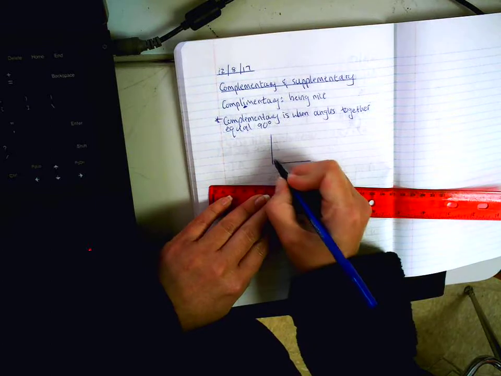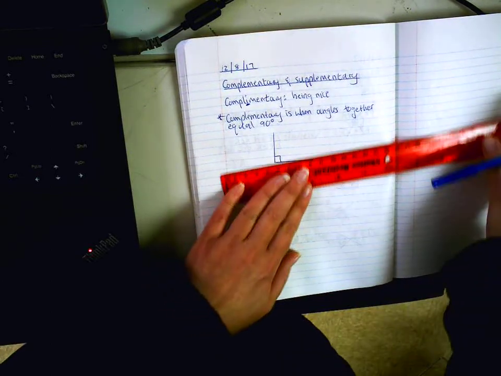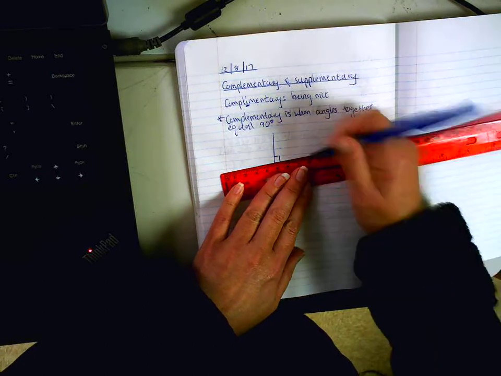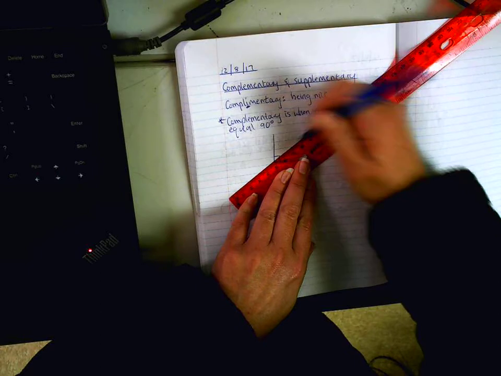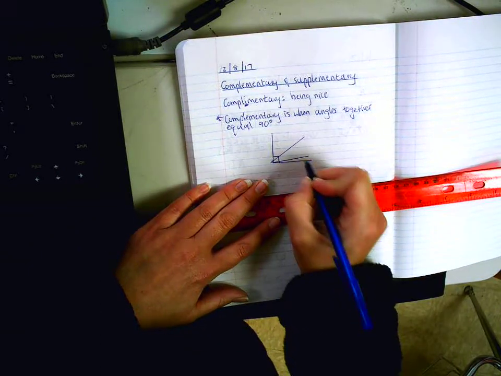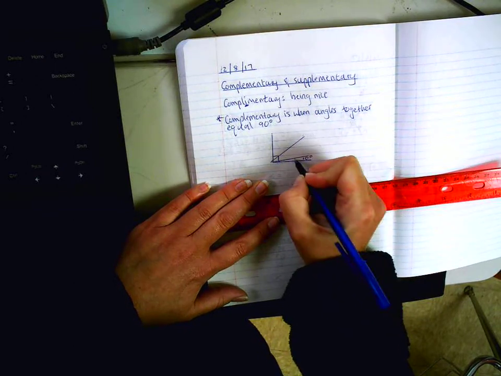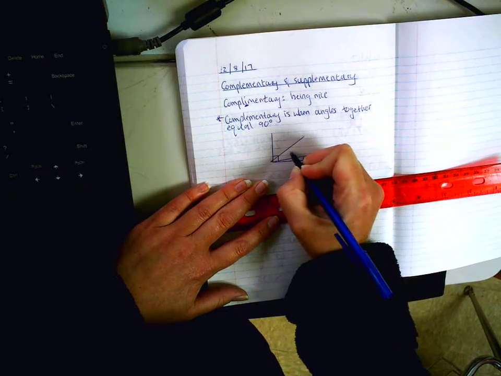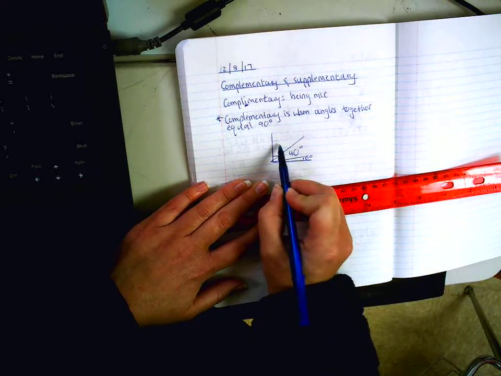of my little box that I put over here, I can split it up into something small and then into something bigger. Okay, the small angle could be 10 degrees. My bigger angle here could be 40 degrees, and then they can ask me for this angle.